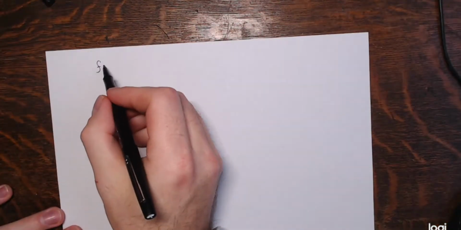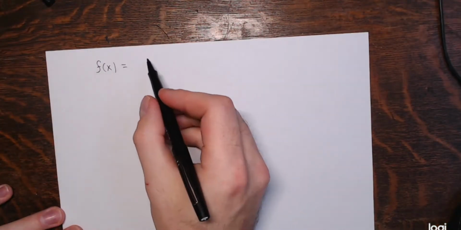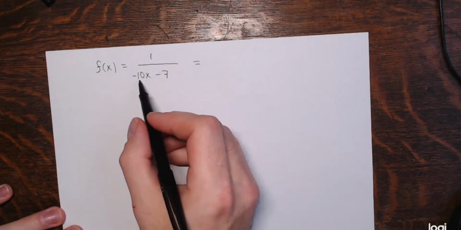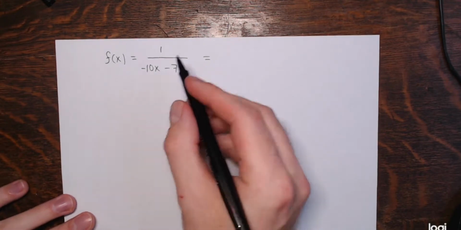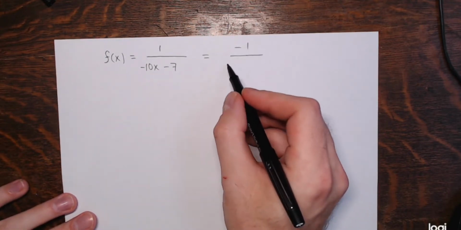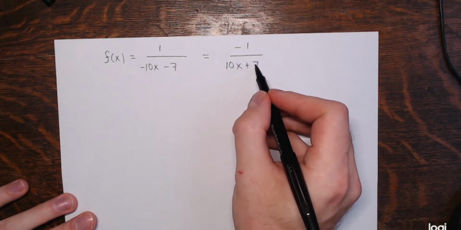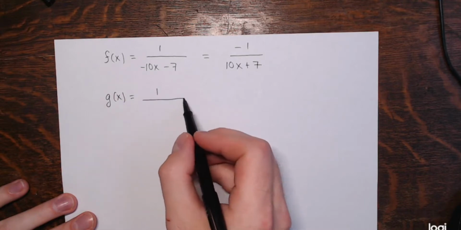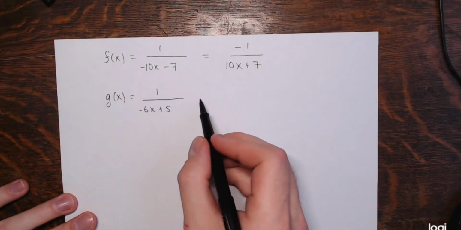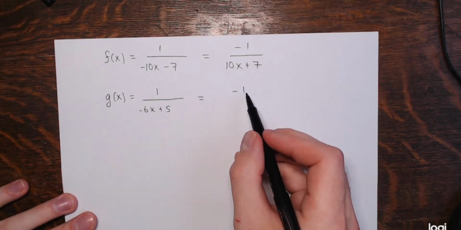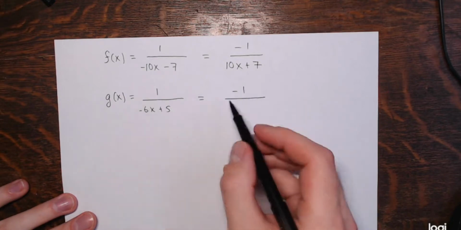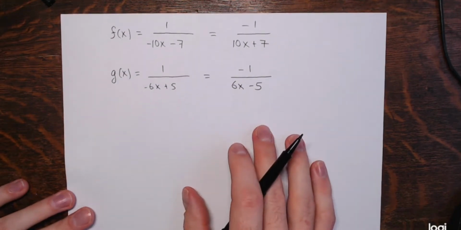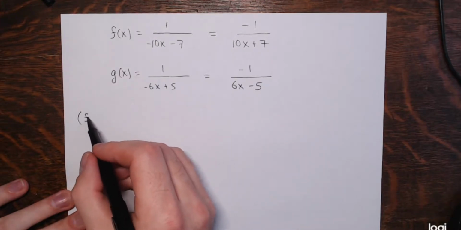So we got f of x is 1 over negative 10x minus 7. Again, I personally do not like having a negative lead coefficient in the denominator. So that's negative 1 over 10x plus 7, multiplying the numerator and denominator by negative 1. And g of x is 1 over negative 6x plus 5. Again, you can keep it this way, but I have a personal preference here, so multiplying top and bottom by negative 1 gives negative 1 over 6x minus 5. And then we're asked to find the domain of f compose with g.